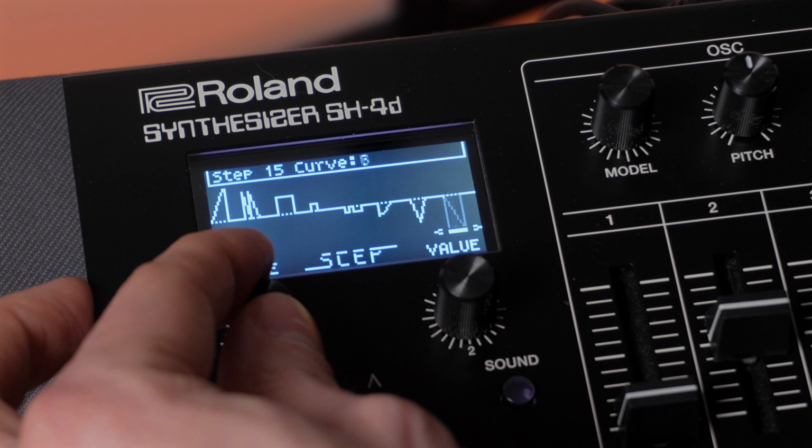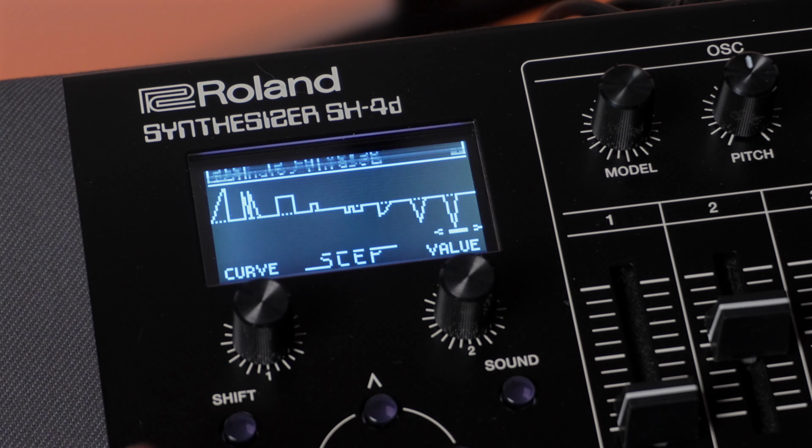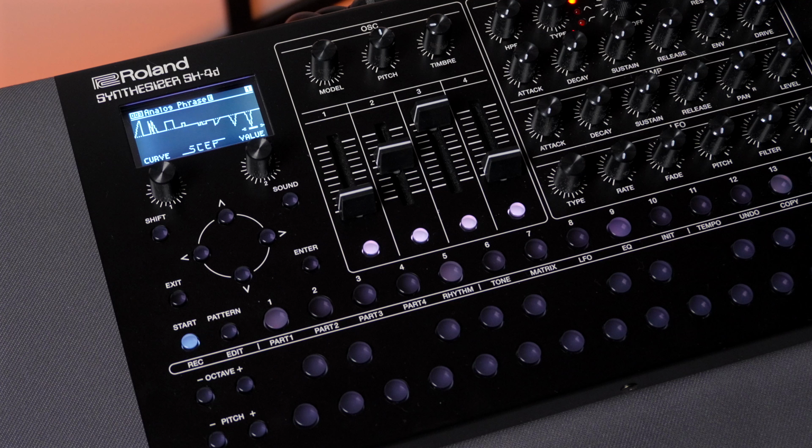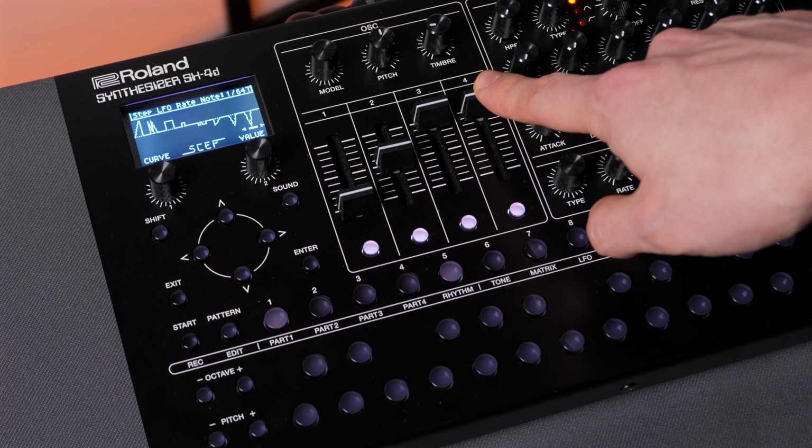The curve control selects one of 36 modulation waveforms for each step. The rate of the modulation pattern can be changed with the fourth fader, and the sync can be turned on or off with the fourth button.